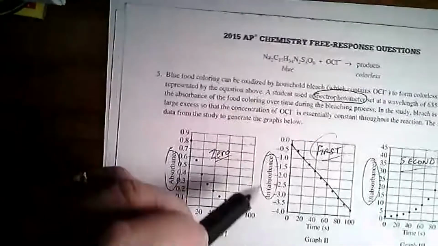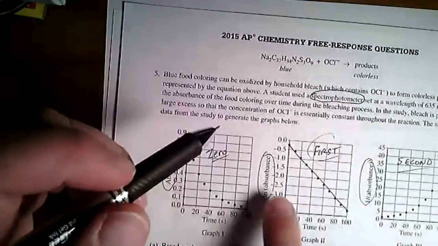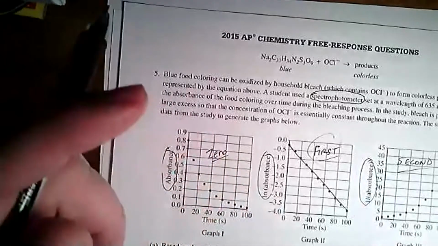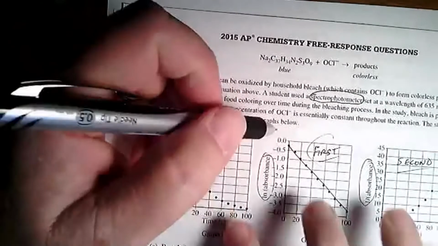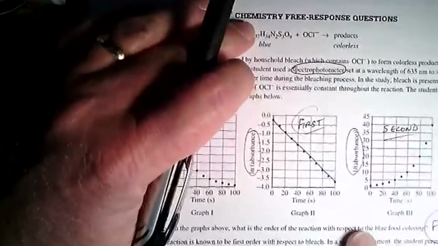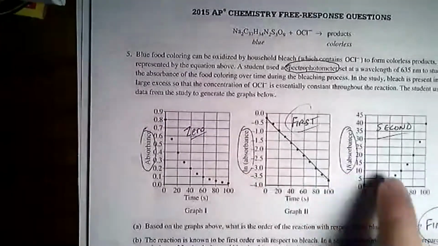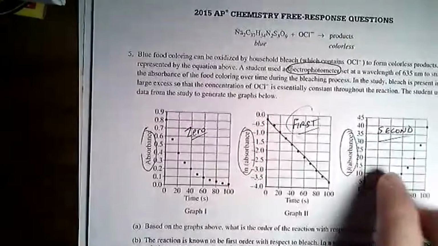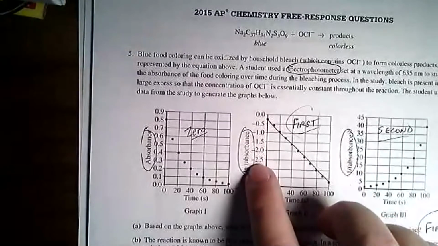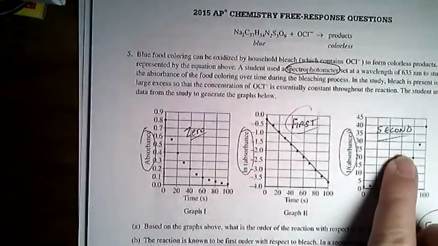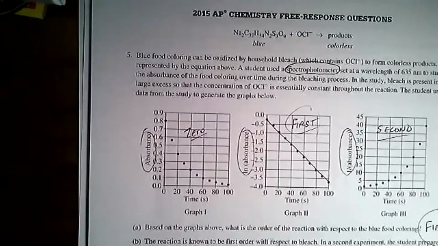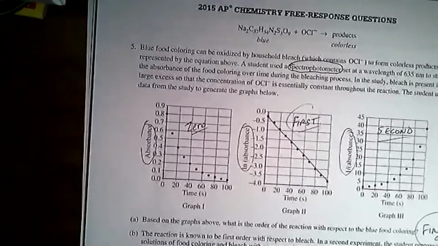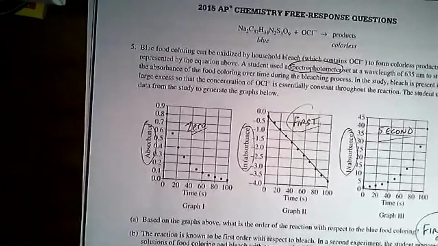So if you just remember which one of these goes with 0, first, and second, be careful, because sometimes they shuffle them around. They didn't on this one. They put them in order pretty much. But sometimes they'll take this and put it here, and they'll take the ln and put it over here. So pay attention to which one's which, okay? All right, so anyways, that was first order on that first question.